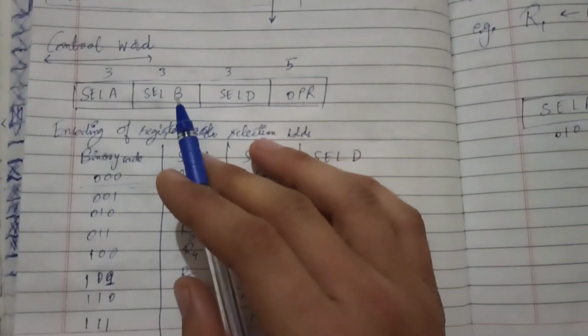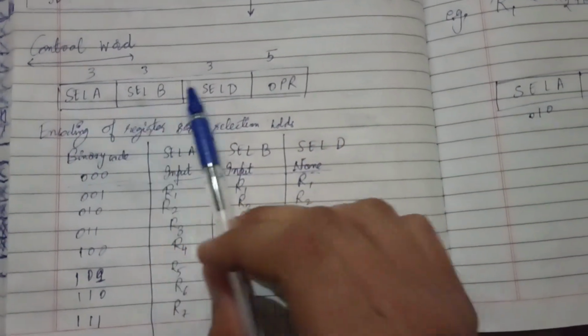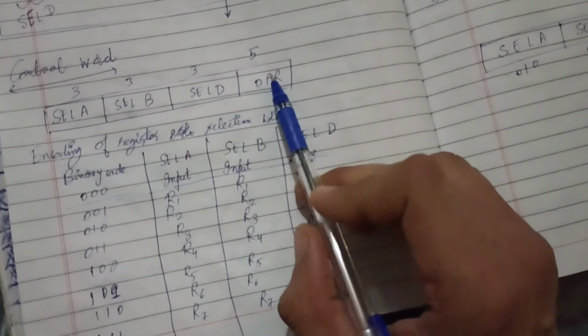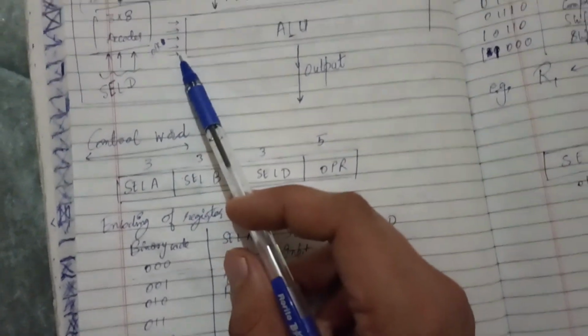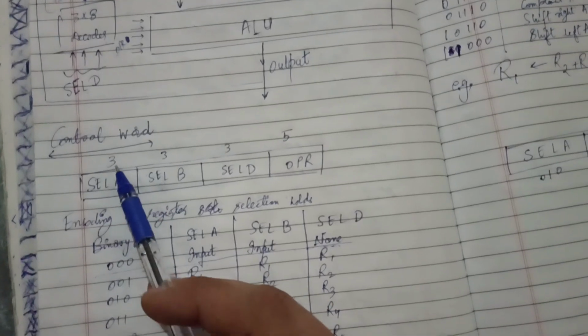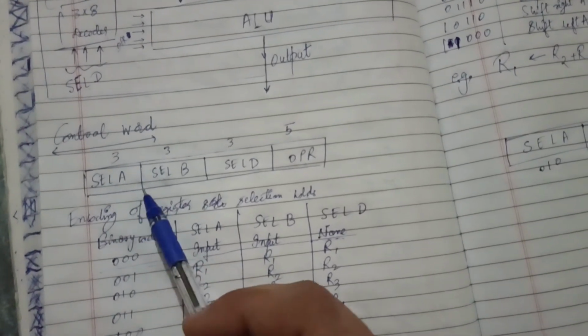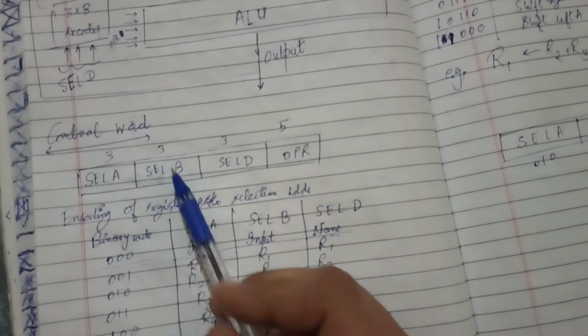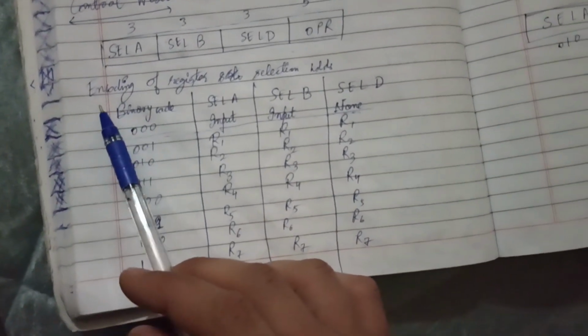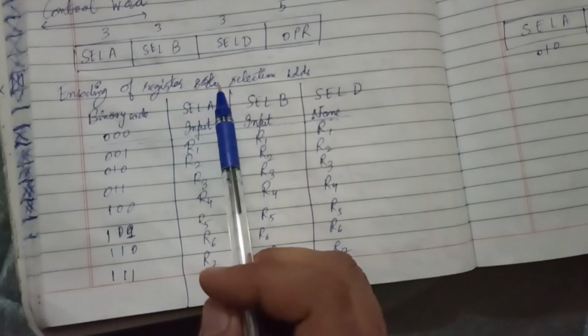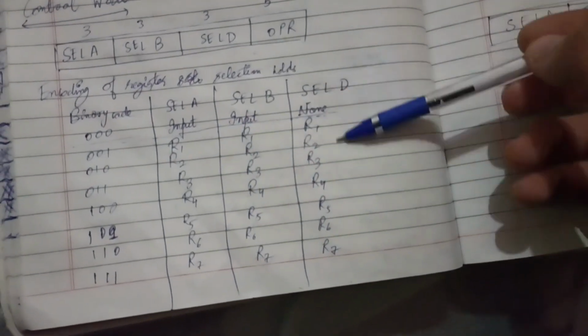Now let's see the control word part. We have selection A, selection B, selection D, and the operation code, which is 5 bits, as you can see in the diagram here. So we have 3 bits for selection A, 3 for selection B, and 3 for selection D. What this table shows is how the encoding of register select chooses the line, which register is going to be selected.